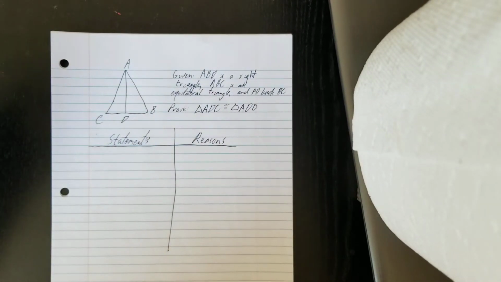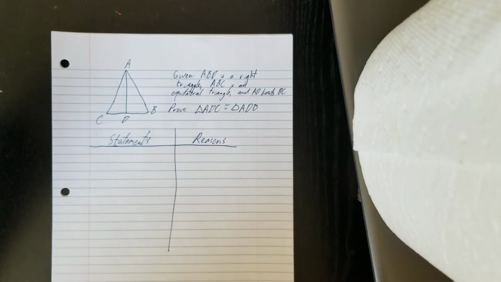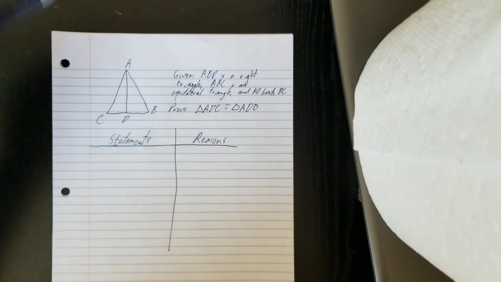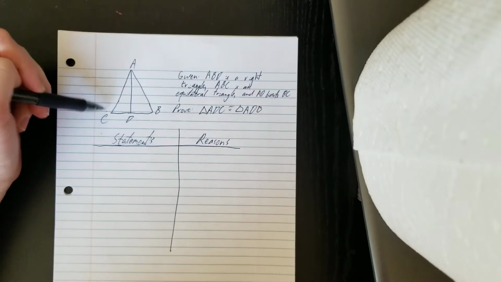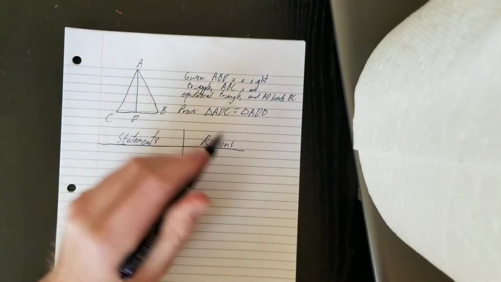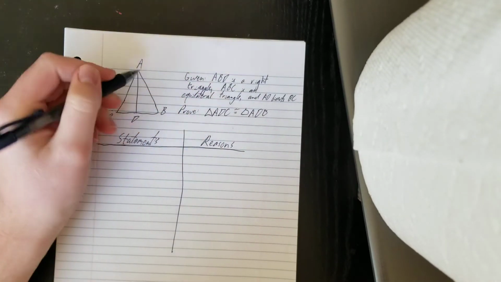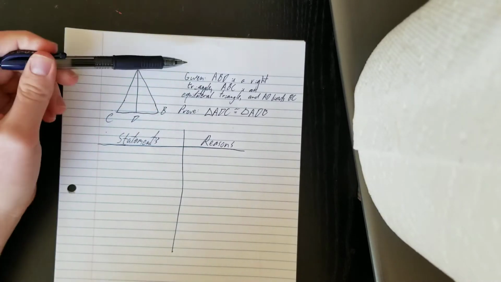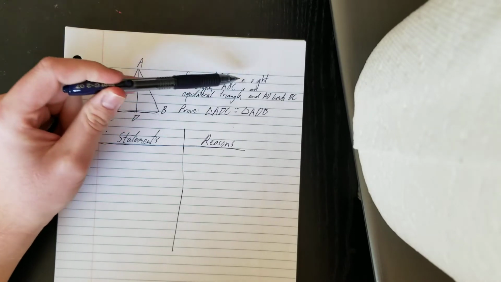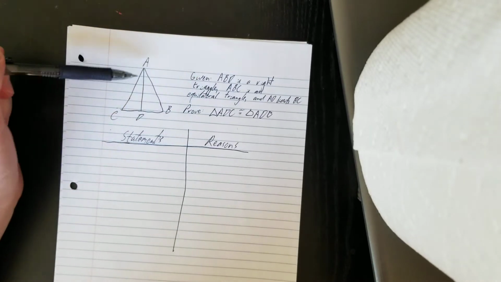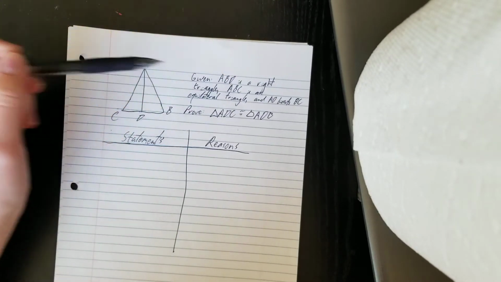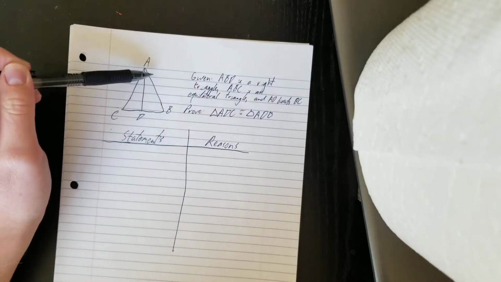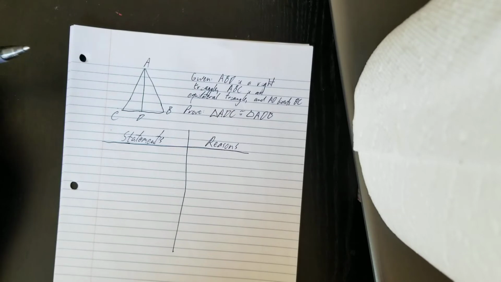Hey everyone, in this video I'm going to complete the classwork assignment, which is to prove that this triangle ADC, so this triangle right here, is congruent to this triangle ADB on the other side. What we have given to us is ADB is a right triangle, ABC, this whole triangle, is equilateral, and AD bisects BC.